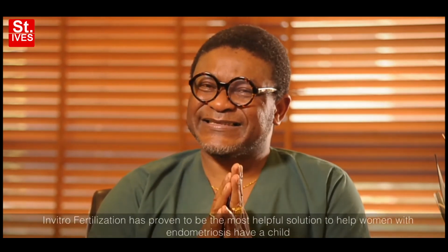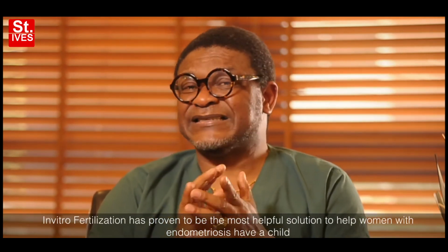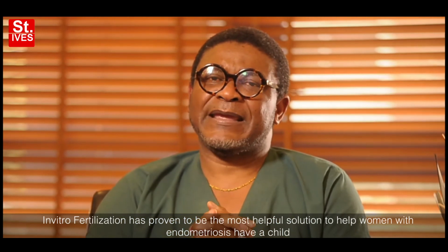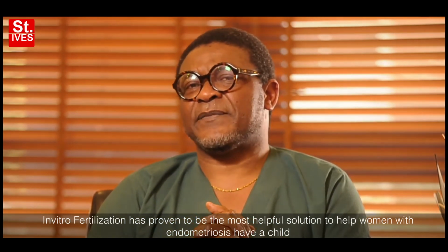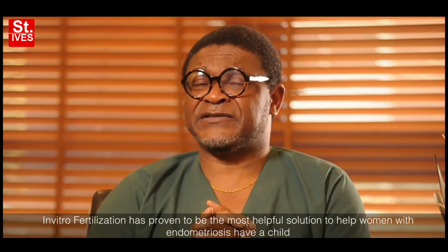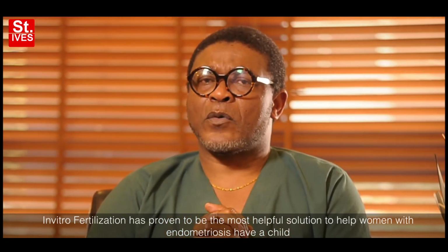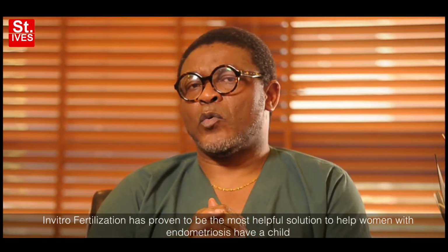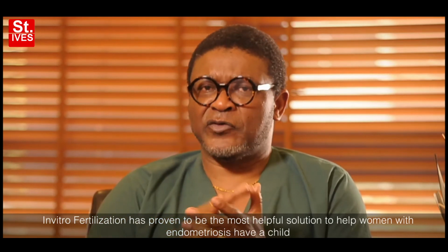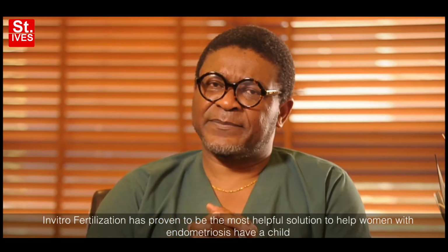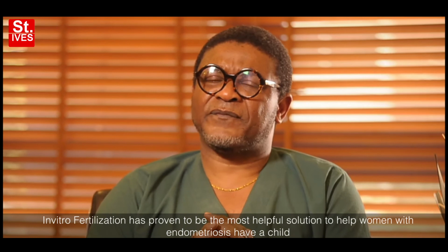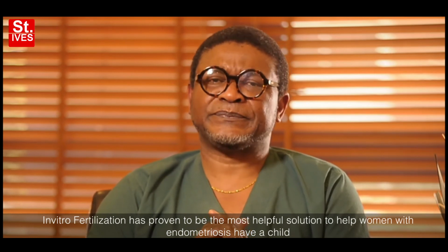Another method of treating endometriosis, especially for women who are trying to get pregnant, is by assisted reproductive techniques, that is IVF. In mild endometriosis, IVF has been found to be especially useful. Quite a lot of women who had infertility and endometriosis have been helped with the use of in vitro fertilization.